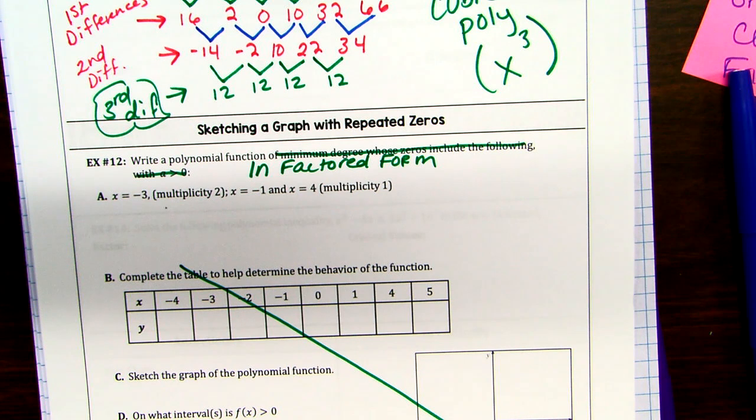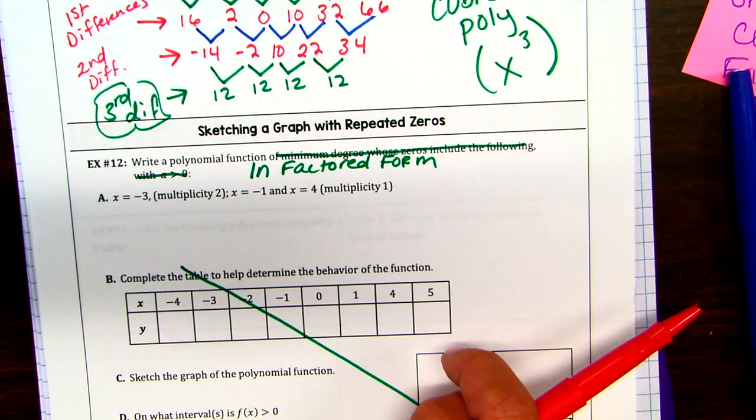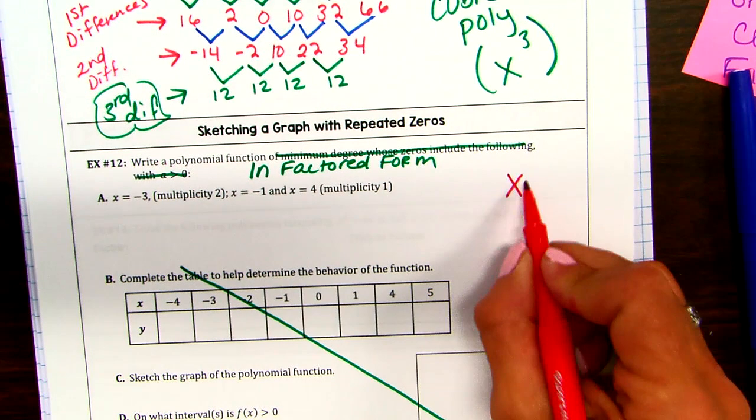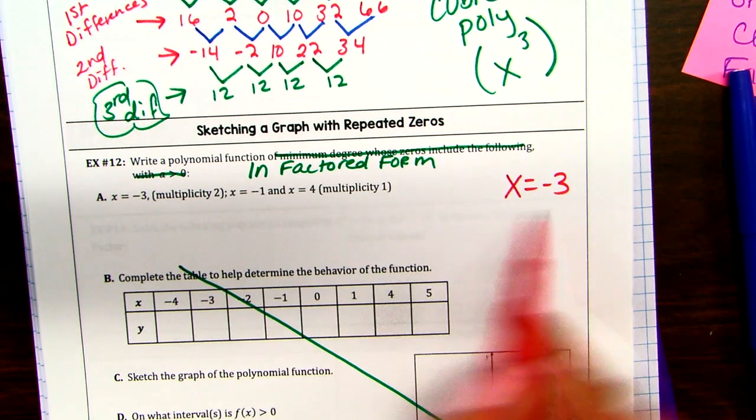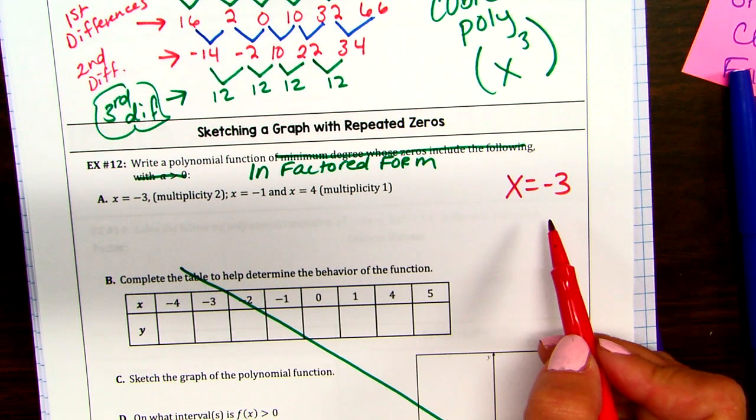This is going backwards from where we went yesterday. If you remember, sometimes we were given a polynomial and we had to factor it, get factors, set them equal to 0, solve, and there's your zeros. Well, we're working in reverse here. We're given zeros. We want to write it in factored form. So think back to yesterday. If you know that this is a 0, and it was given to us, how do I make it a factor?